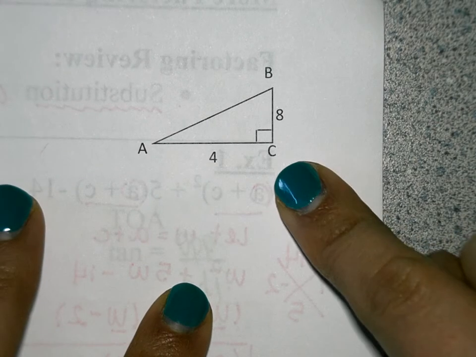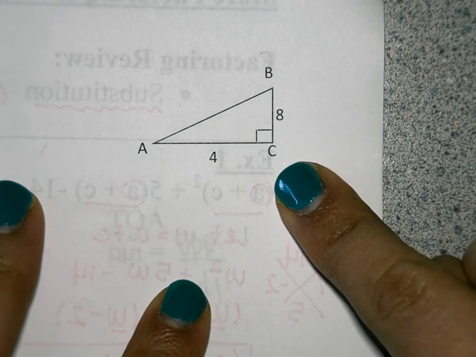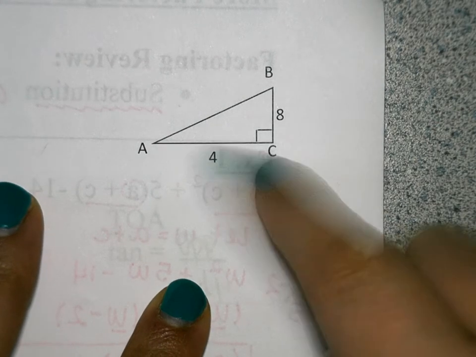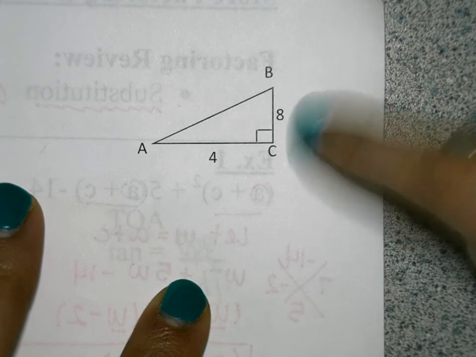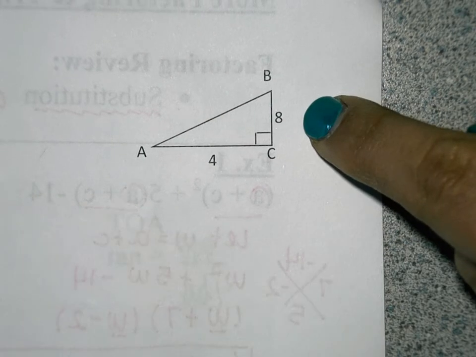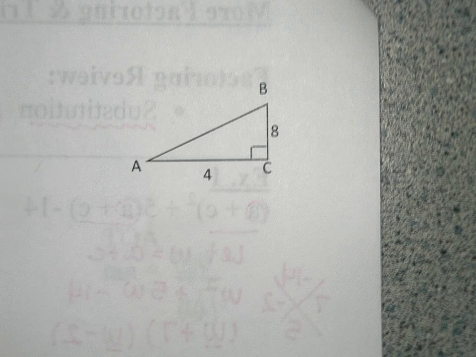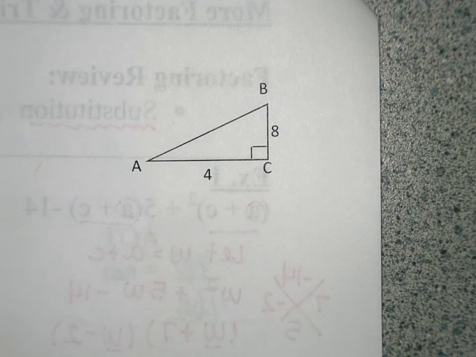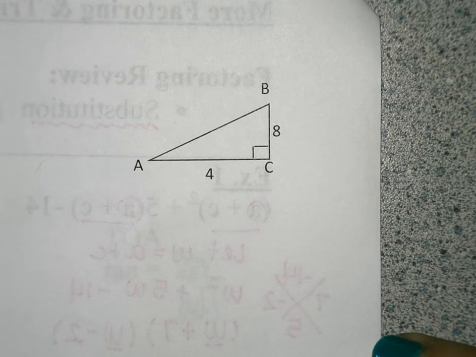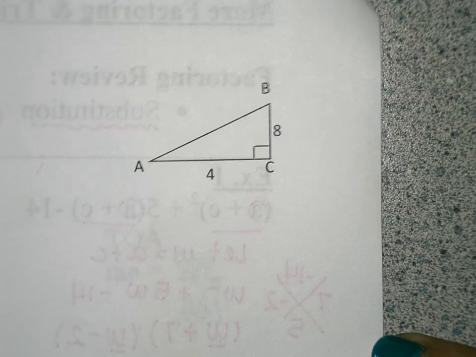Angle C is your right angle. AC has a length of 4 and BC has a length of 8. So obviously this is not to scale, but just mark what we have. And this is the triangle that we're going to be using to find our trig review. So just draw out the triangle first.